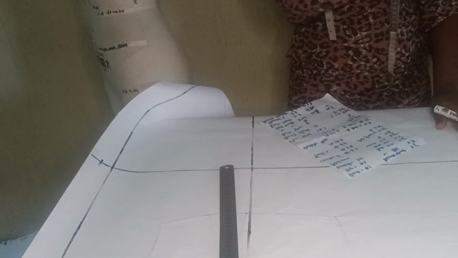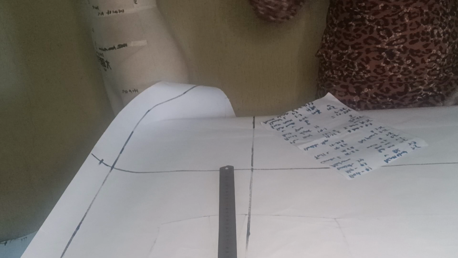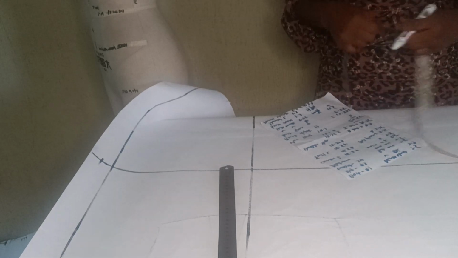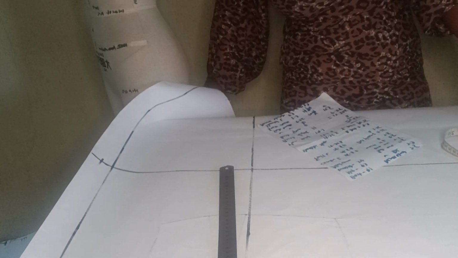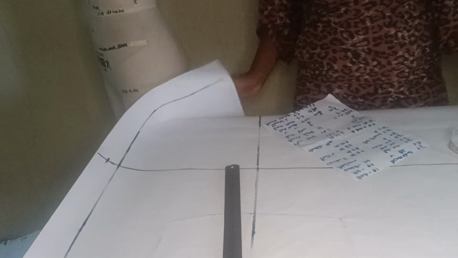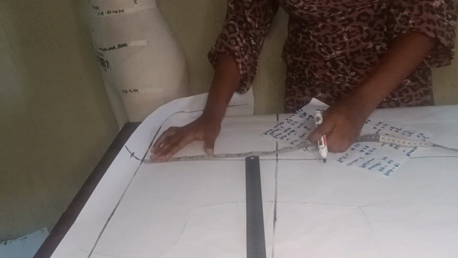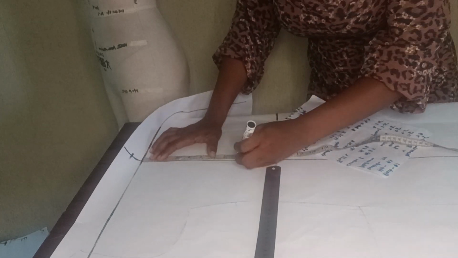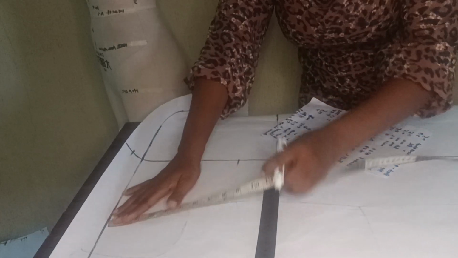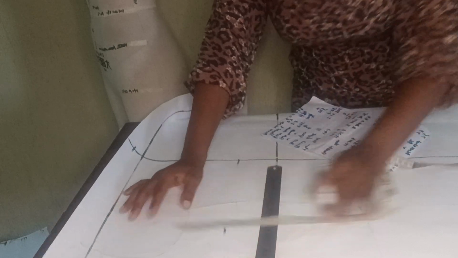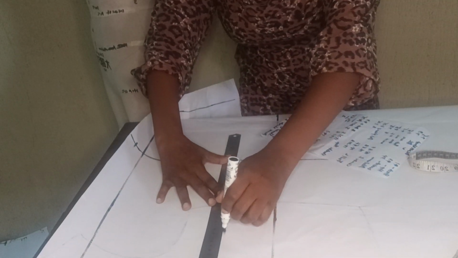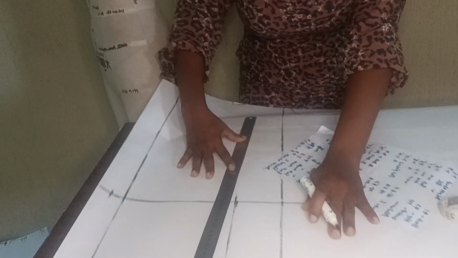Okay, the next is your hip depth for the front hip and back hip arc. My hip depth is 8 inches for trouser and skirts, because it is from my abdominal waist.